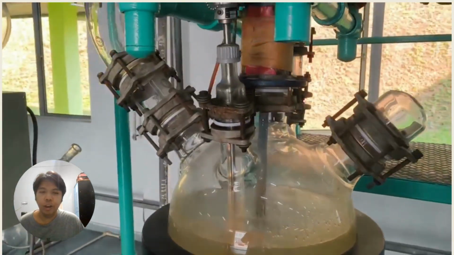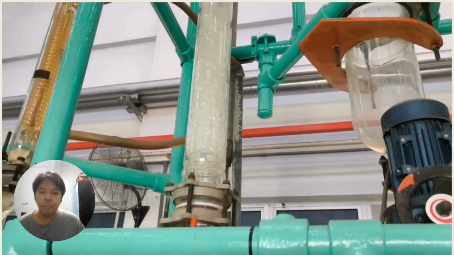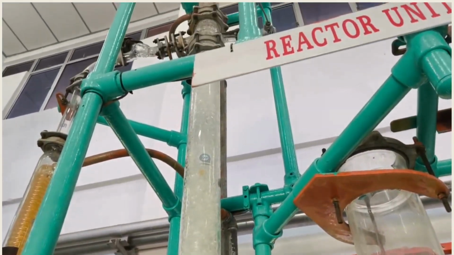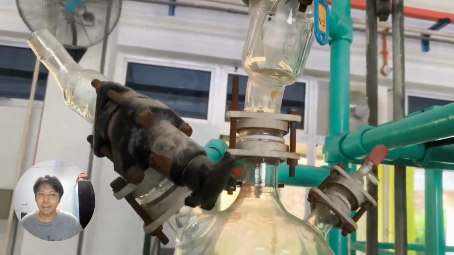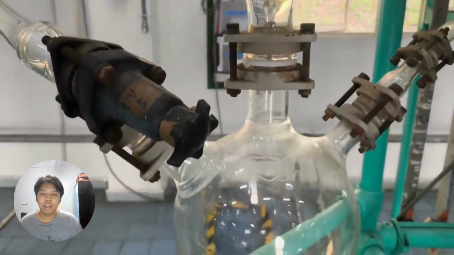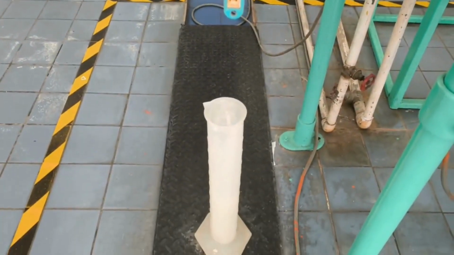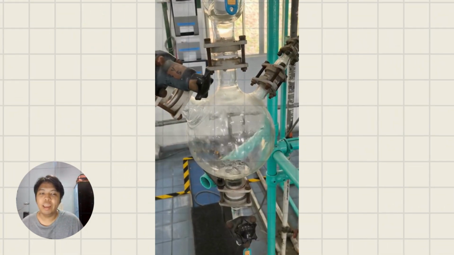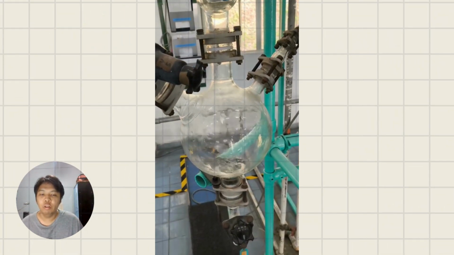Inside the reboiler, the liquid will evaporate and flow through the packing materials. Those volatile vapors will be sent into the condenser to condense the vapor into liquid, and the liquid will be collected in the flask below the condenser. The yield of liquid product in the flask indicates that the liquid extraction process is going on.